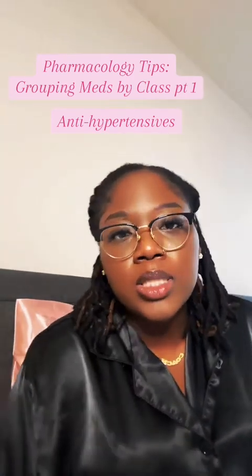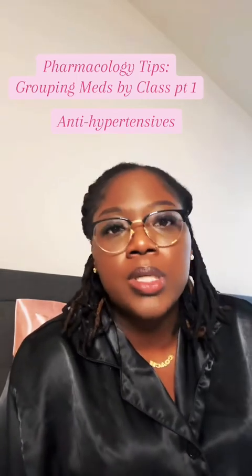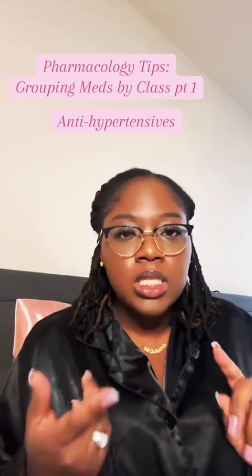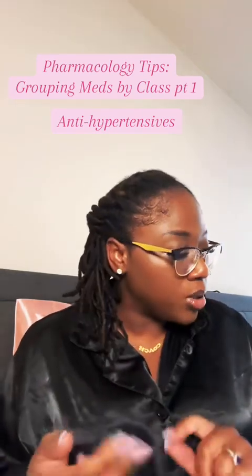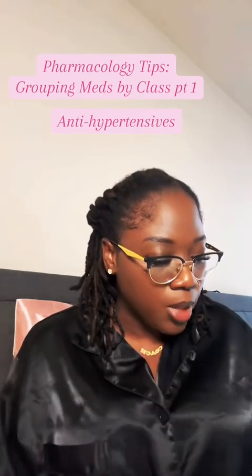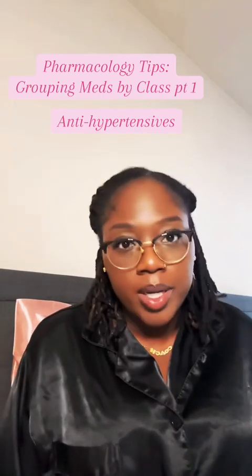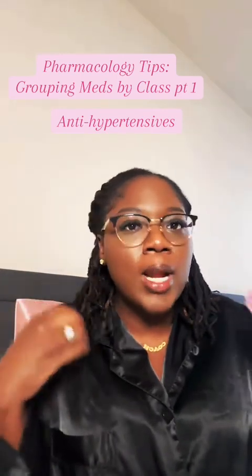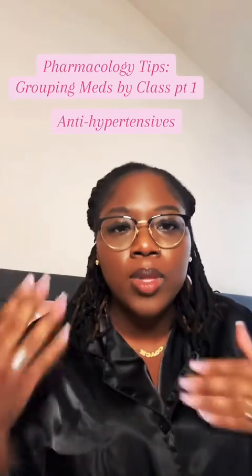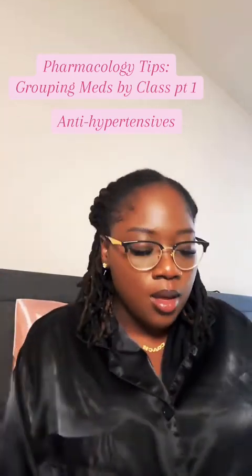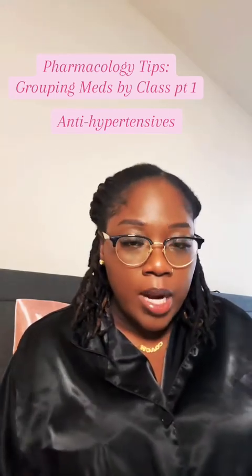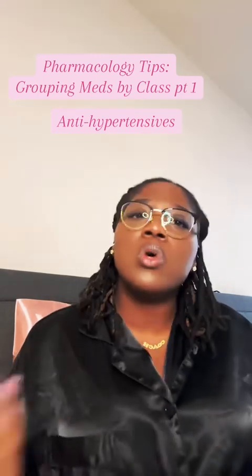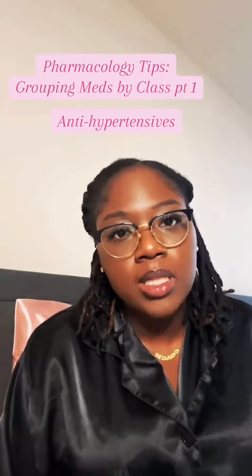Other important side effects to know that you're probably going to see on your test, especially the HESI exams, would be edema. So angioedema for the ACE inhibitors, peripheral edema for the calcium channel blockers, and also bradycardia. One way for me to remember bradycardia is Brady, such as breaks, slowing the heart down too much. Dry cough for ACE inhibitors, as well as elevated potassium. Dizziness. Those are ones that you're going to see a lot when it comes to antihypertensives.